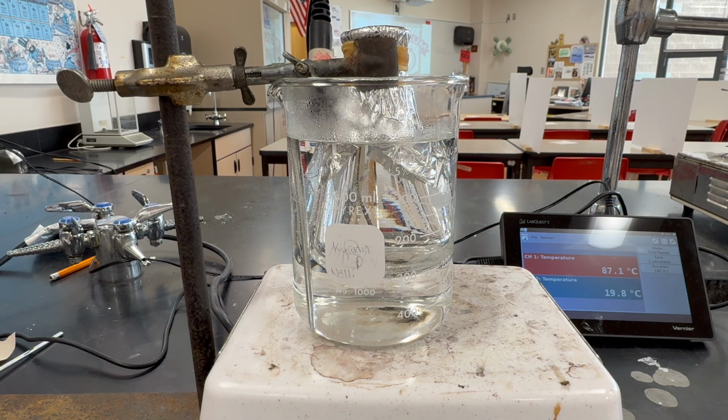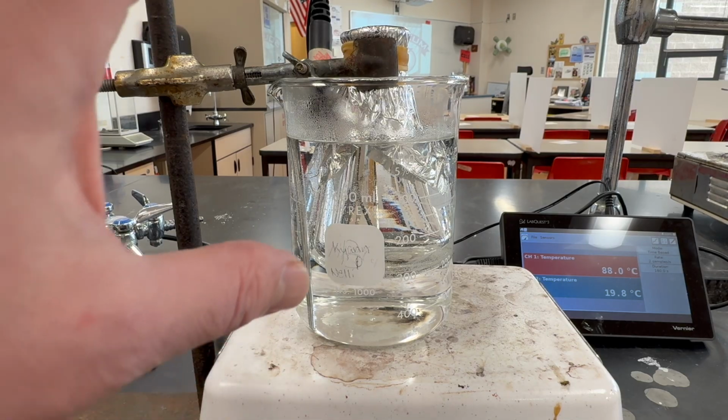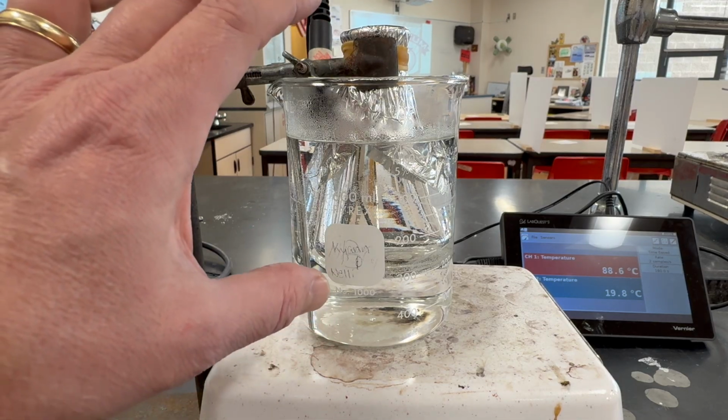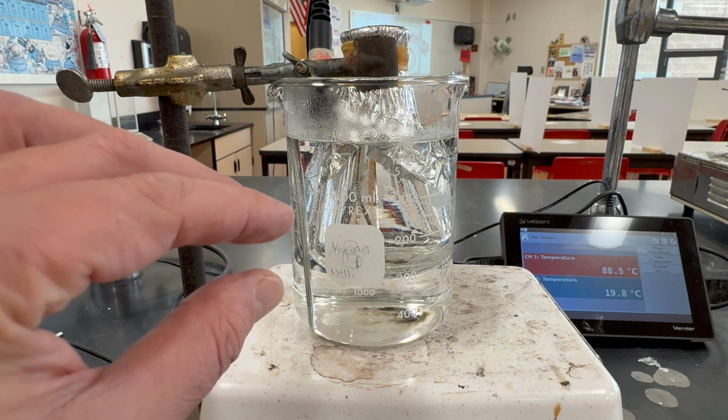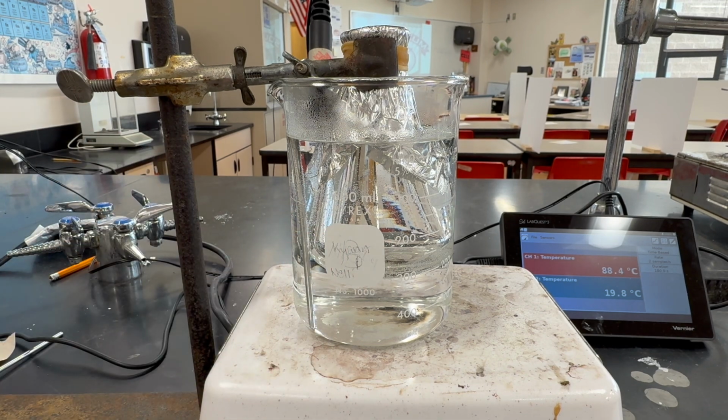And then we're going to cool down the flask rapidly so that all of the vapor inside will condense, and we will be able to measure the mass of the vapor, now liquid, that was in the flask. So let's wait until it's all evaporated.